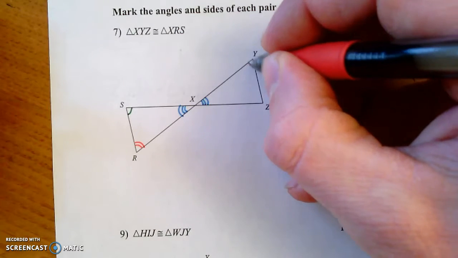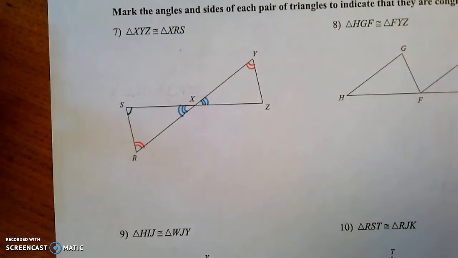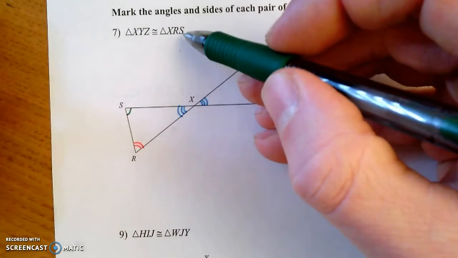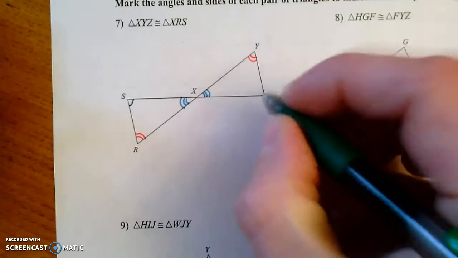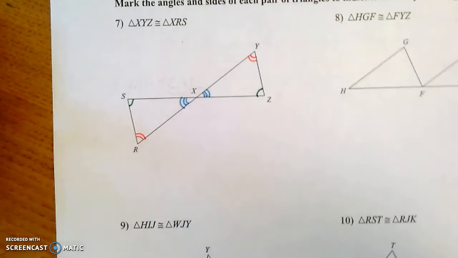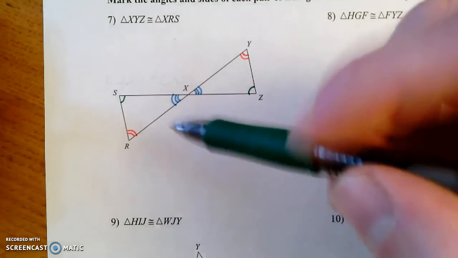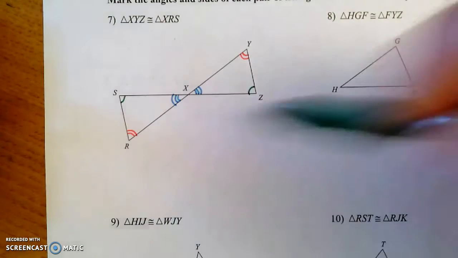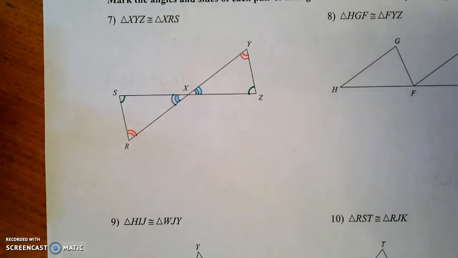So Y will get marked with a double arc. And then we got Z over here. That's the last one. And Z corresponds to S, and we marked S with a single. So it's marked with a single. So we've marked each of the angles at the vertices with the correct number of arcs, so they all match up. And now we have to go ahead and mark the sides as well.